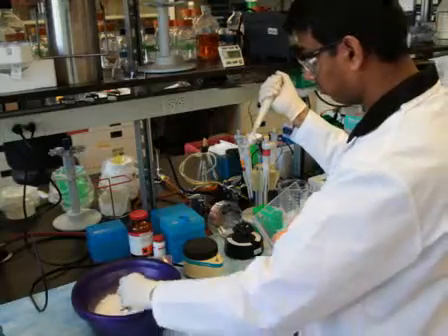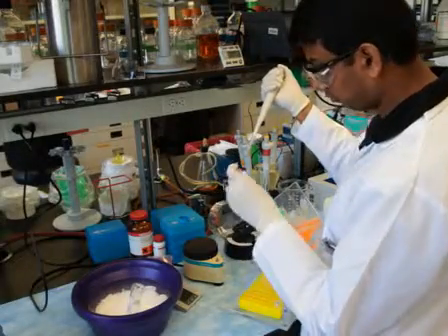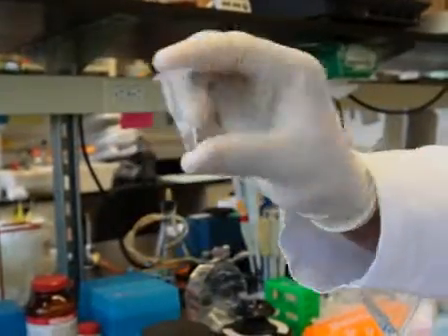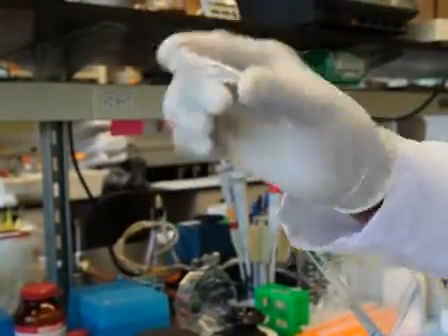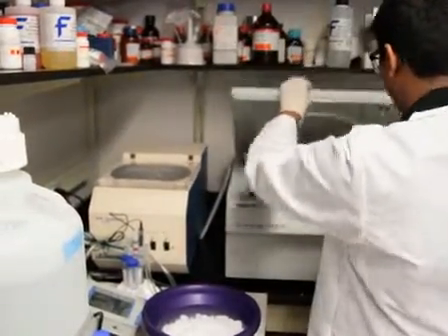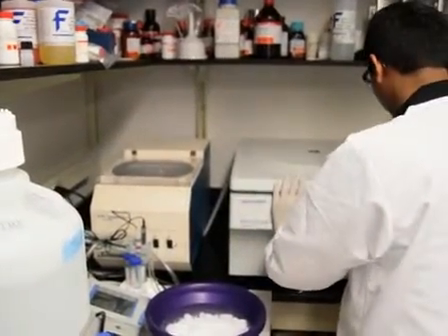After 15 seconds, stop the reaction by adding 300 microliters of pure cold ethanol. Turn the tubes 3 to 5 times. Finally, precipitate, wash, and dry the pellet as performed earlier.